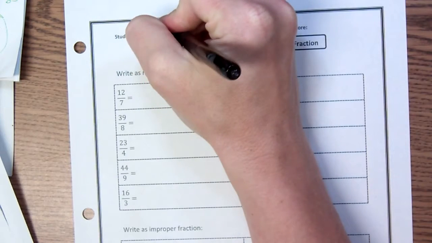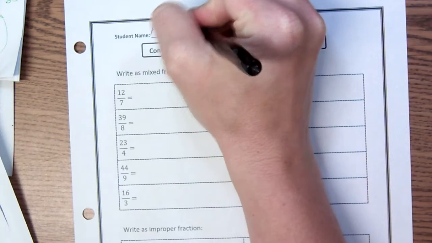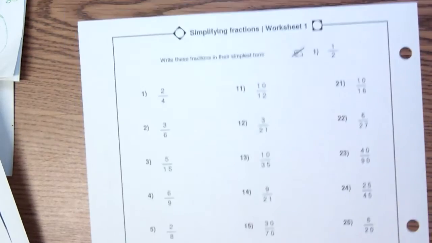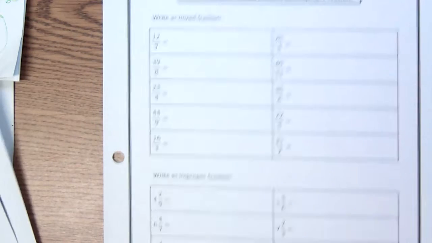But we're going to work on today, as promised, converting between mixed fractions and proper fractions and vice versa. And then we're also going to do a little bit of practice on reducing fractions to simplest form. So let's get busy right away.